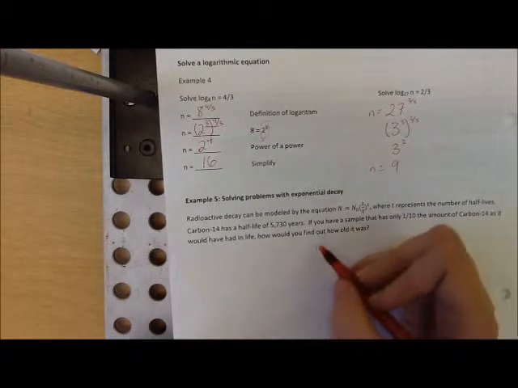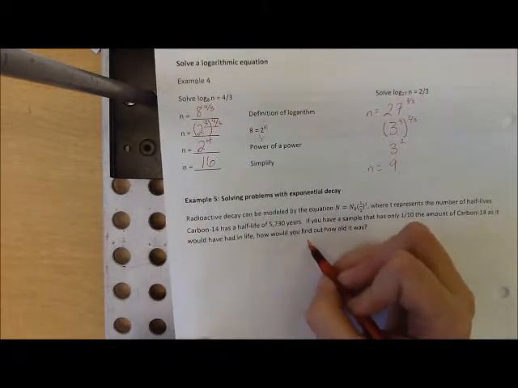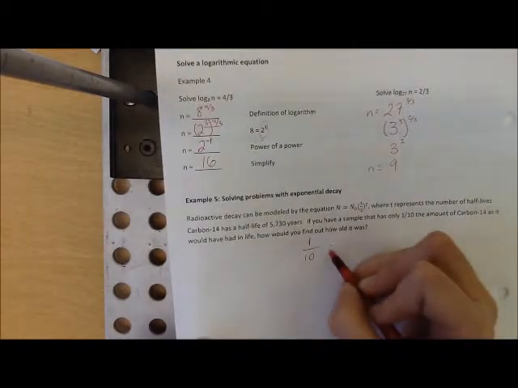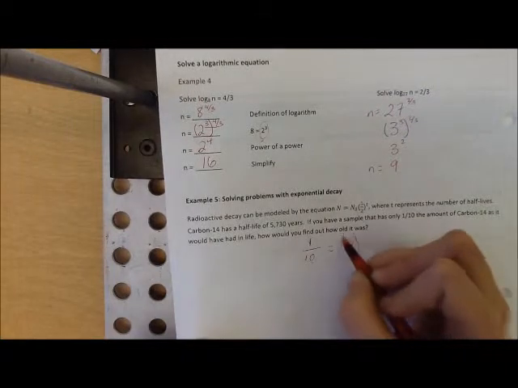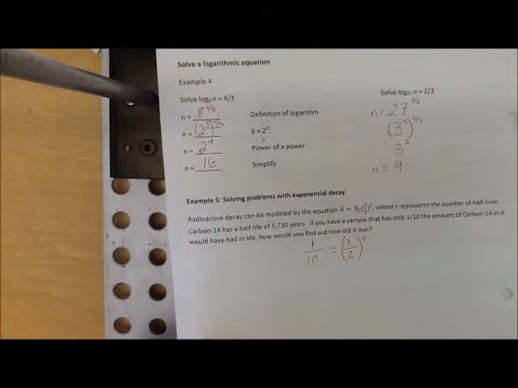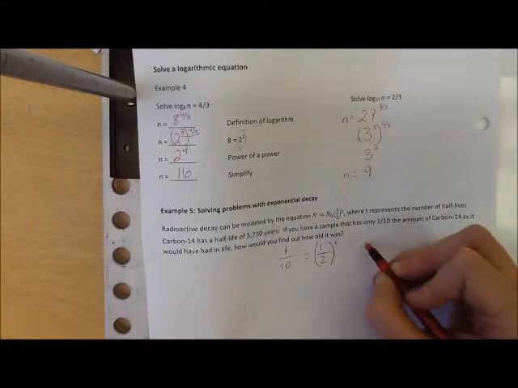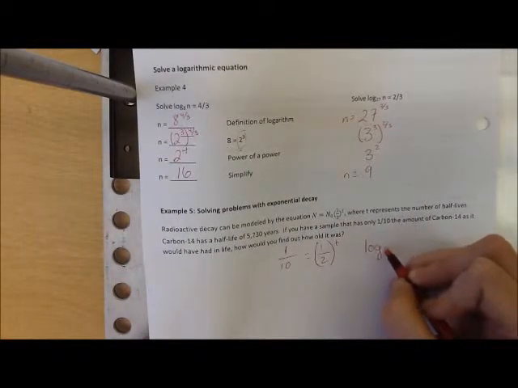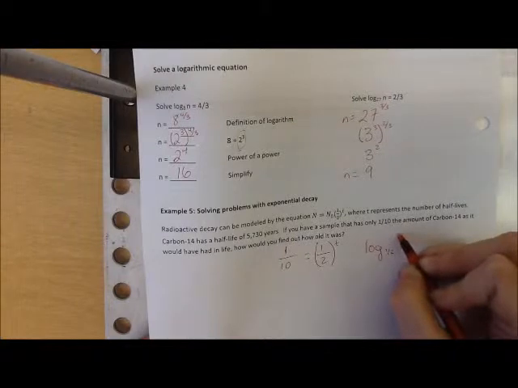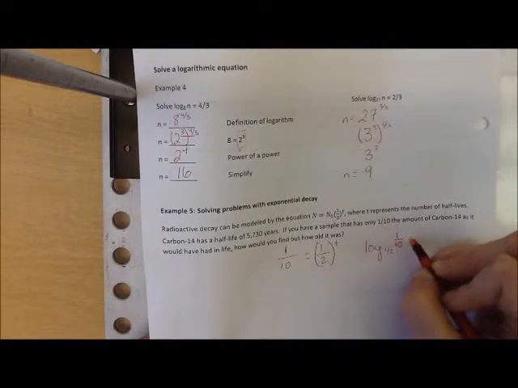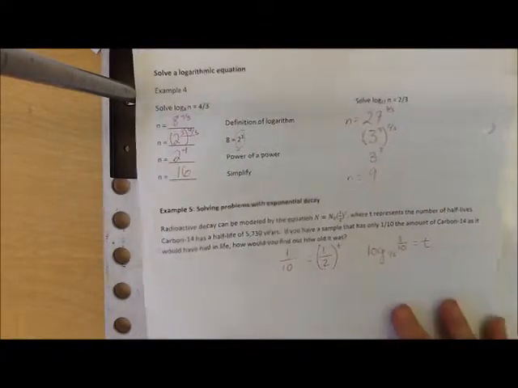This radioactive decay problem you will not have to do. There is no problem like this in your homework for this section. But if you wanted to do it, this is how you would do it. When you know how to do logarithms in the calculator, you'll be able to do this in the calculator. You will say log base 1/2 of 1/10 and solve it for t.